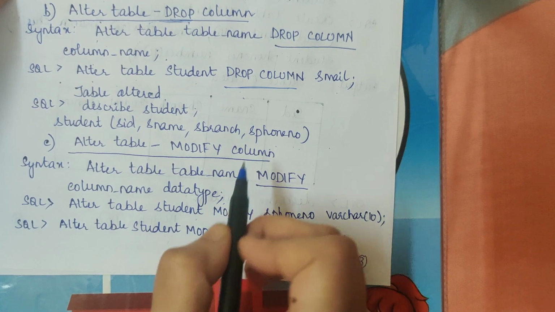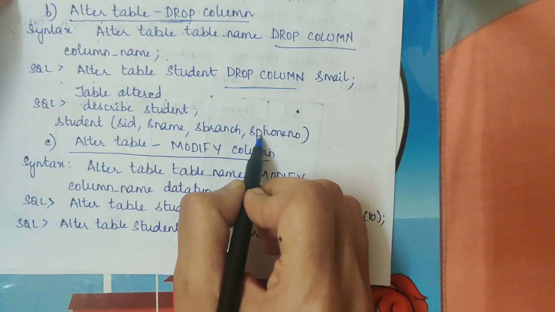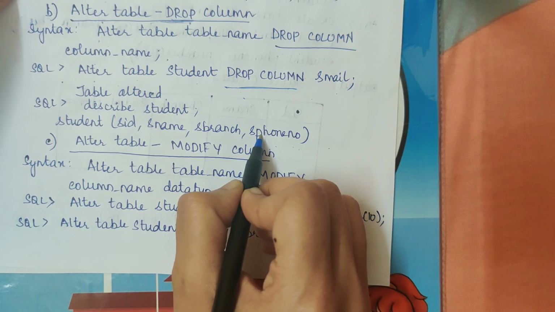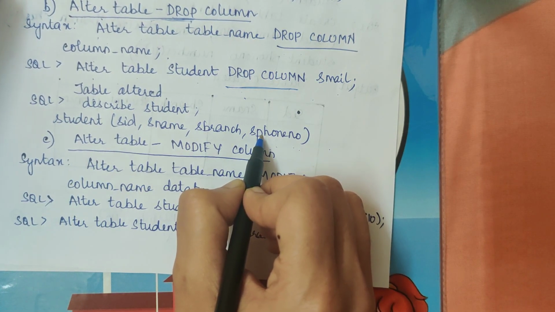And here one more thing we have to remember is, if a column which we want to drop does not contain any existing data under that column, it can be dropped immediately, or else we have to delete the data that is present under that particular column, like student mail, and then we have to drop the column. That point should be remembered while performing the alter drop operation.